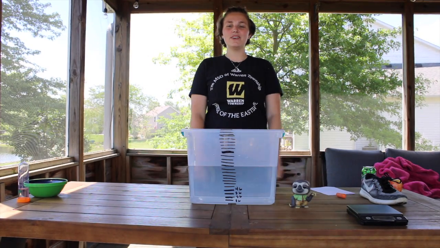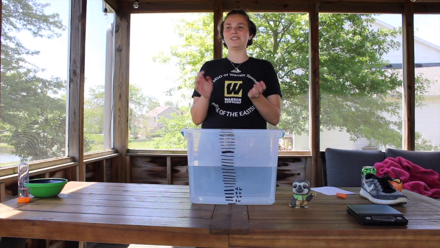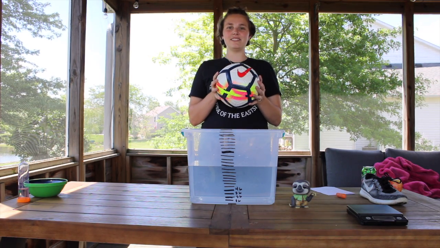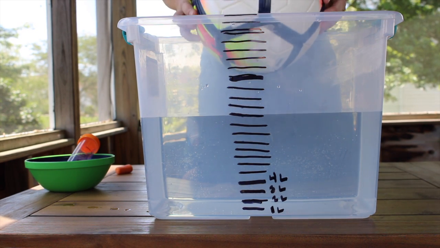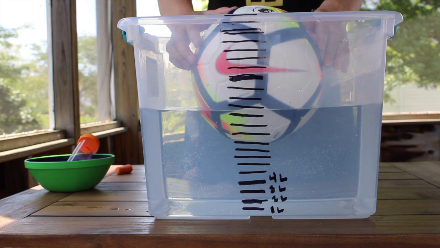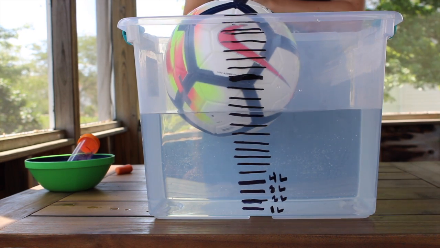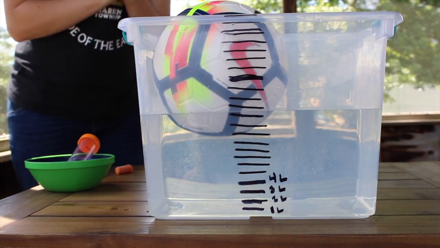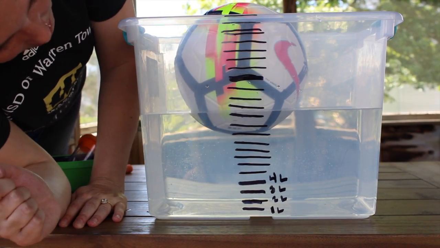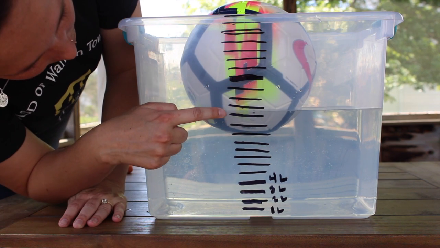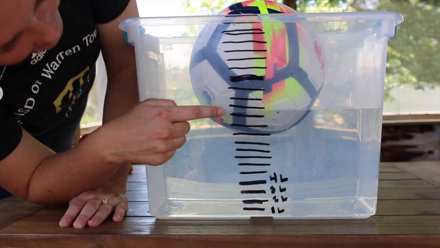Now that we found the volume of a deflated soccer ball, let's go ahead and look at the volume of an inflated soccer ball and see if it has a different volume. Now I'm going to gently place this inflated soccer ball into the water because I don't want to spill or splash any of the water out. And remember, we were at 12 liters before, so let's see where it's at now. You just need to count by the different lines on the tub. We were at 12, which is right here, and we're about halfway between, so we're at about 12.5 liters.